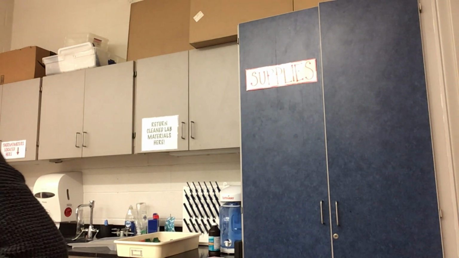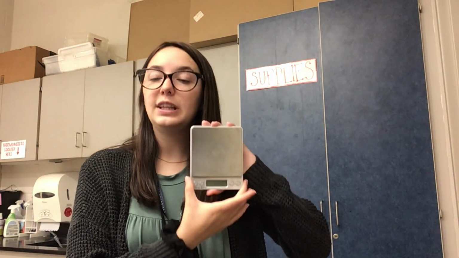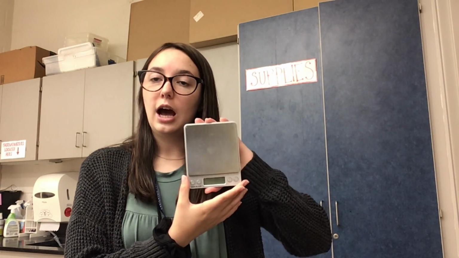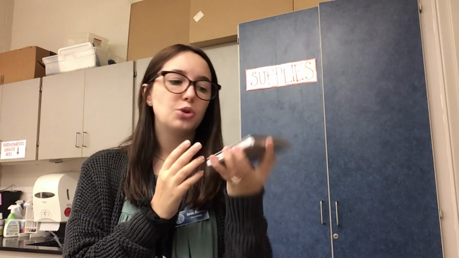Number 12 is a mass balance. The mass balance is used when you're measuring the mass of an item, such as a sample, or if I'm measuring gum or anything. When you turn it on, make sure it's always on a flat surface and that you tare it and zero it before measuring your item.